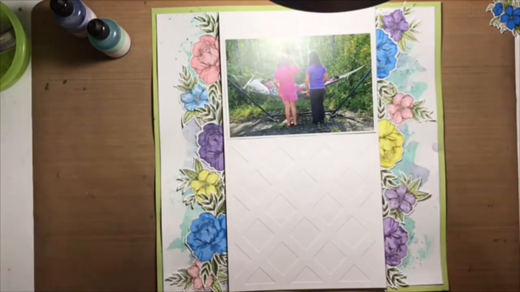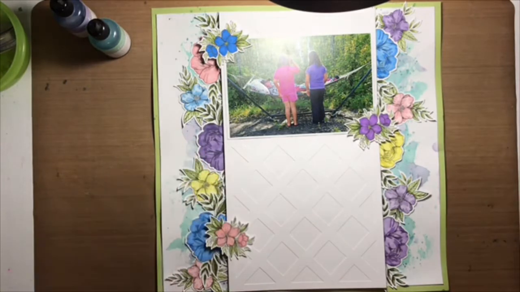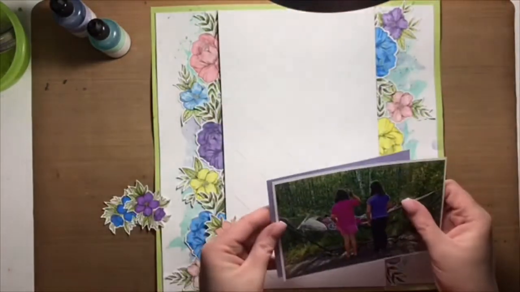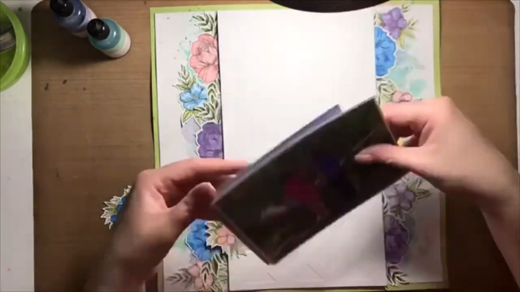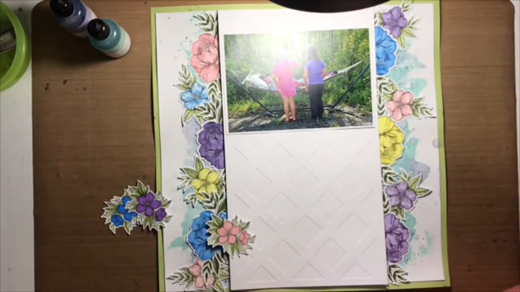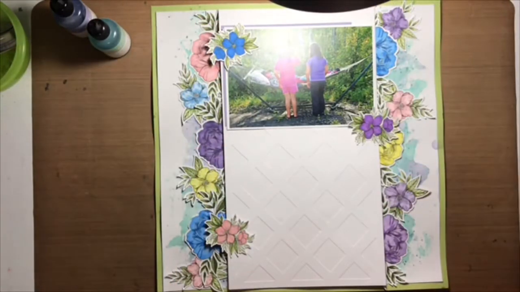So here I've got my flowers pretty well positioned where I want them. I had a few extras that I knew beforehand that I wanted to layer over top of the panel and over the picture, but I kind of felt like the picture needed a little bit more color to help it stand out against the white panel.